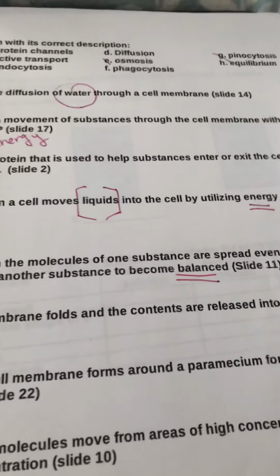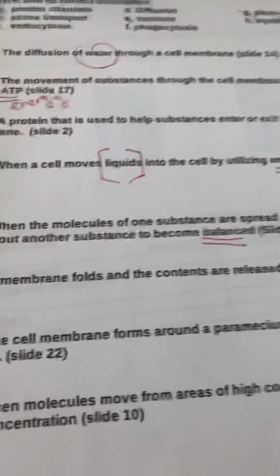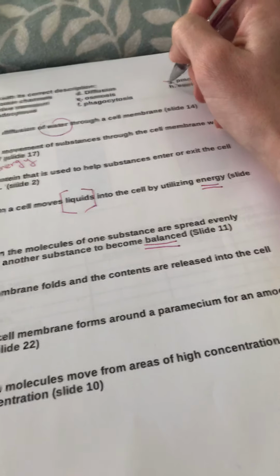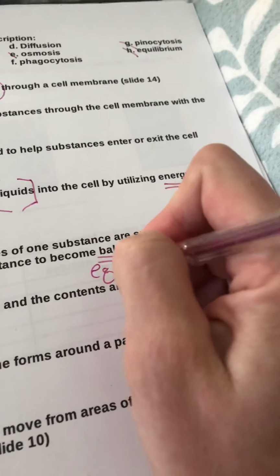Ooh, balanced, that's an important keyword. It also says that it's slide 11. I'm thinking that anytime you use the word balanced, it's going to be choice H. Equilibrium kind of sounds like balanced, equal.